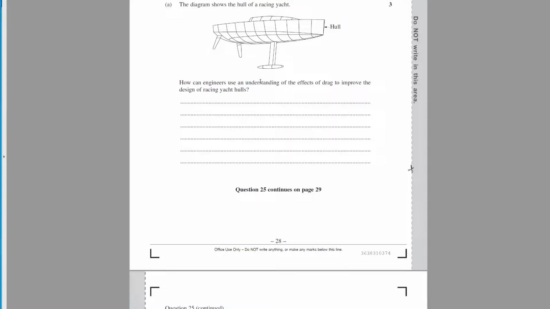You should be familiar with that, and this has happened enough times that, while there's probably not going to be one in the 2023 paper, there might be. So have a look. How can engineers understand the effects of drag to improve the design of racing hulls? They're talking about drag.